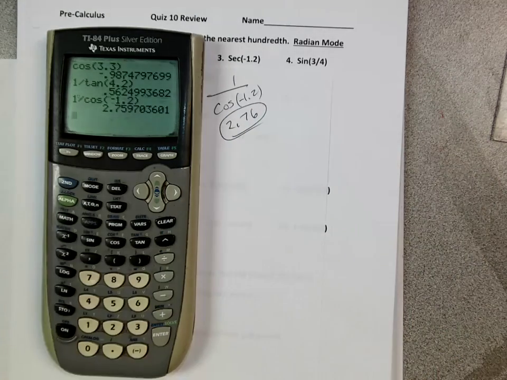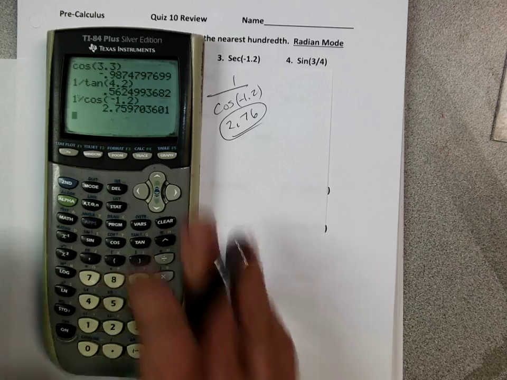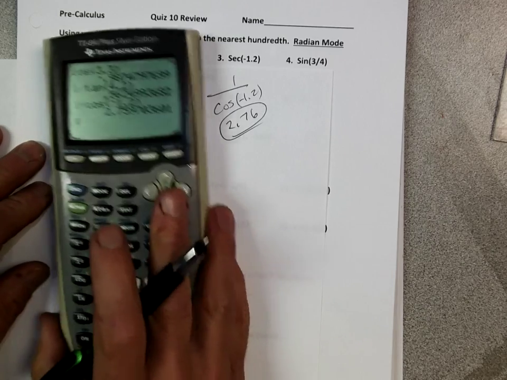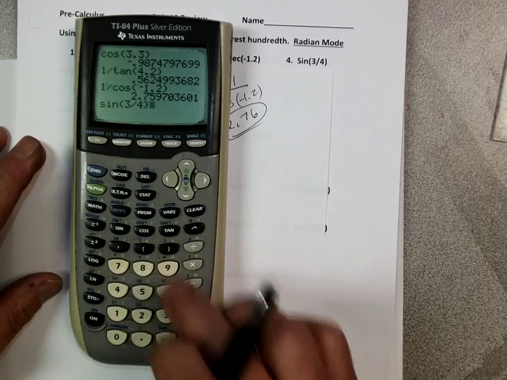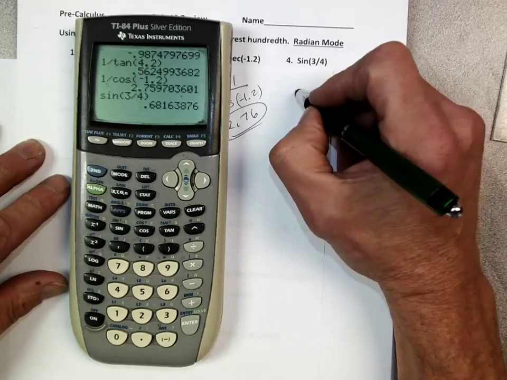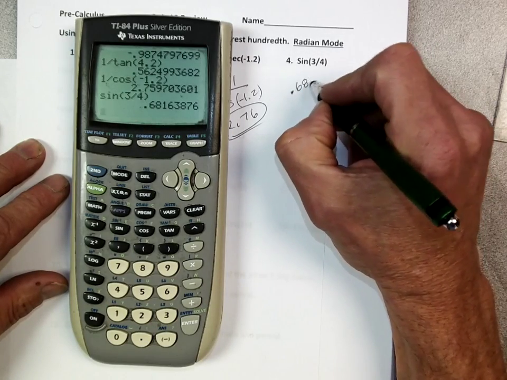Now sine of 3/4. Well, okay, same thing. Just go sine of 3/4, right? So everybody ought to be able to get the first few right because it's just pushing buttons. That's easy. Okay.